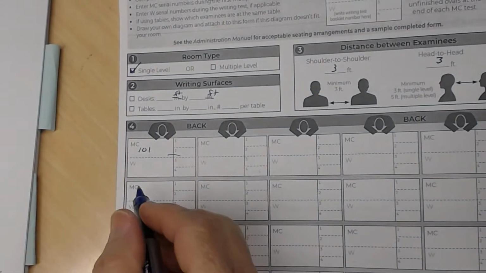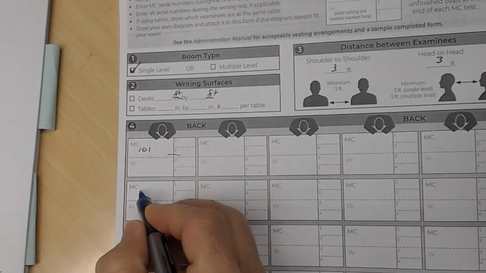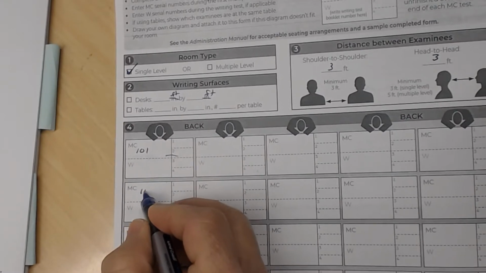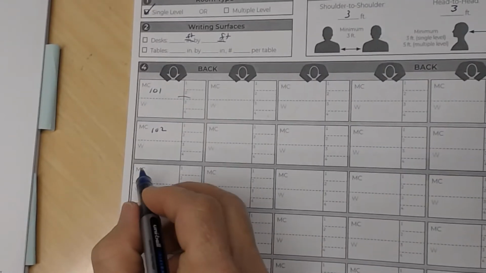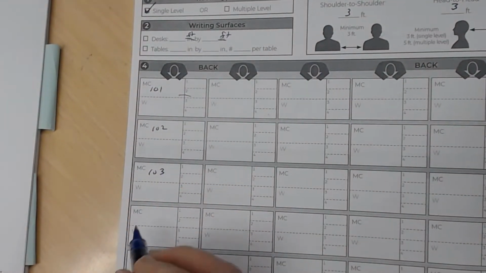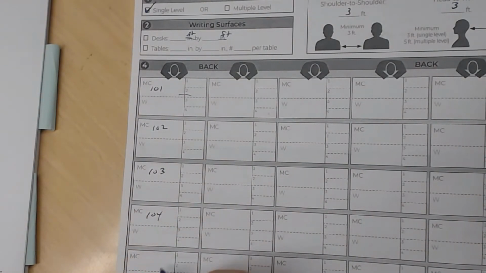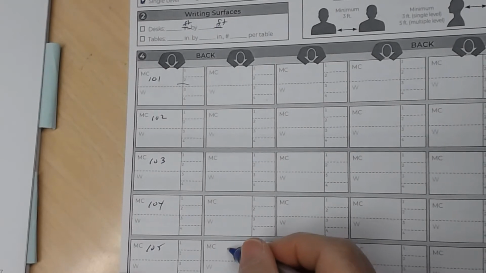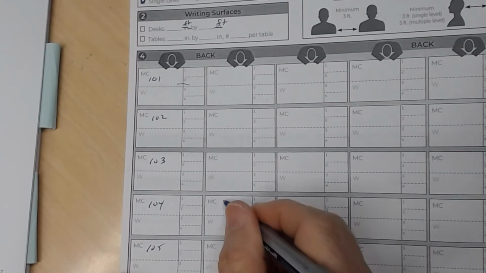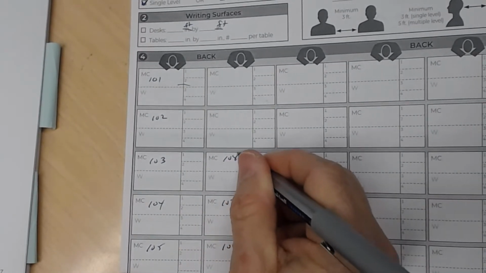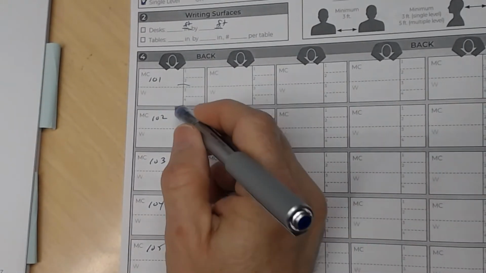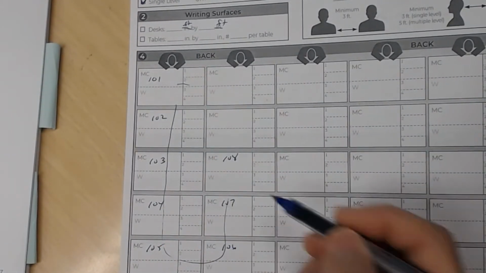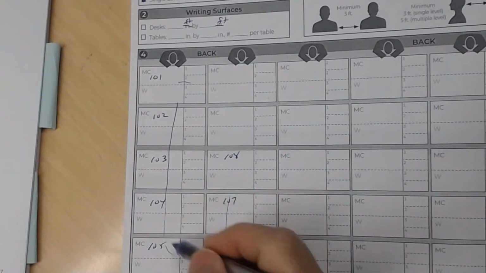If the next student's right here, remember sequential order, so that should be 102. Then the next one should be 103, the next one should be 104, and so on. 105, and let's say the next student is right here. So it'll be 106, 107, 108, and so on. All right, so however you distribute it, the serial number needs to go here.